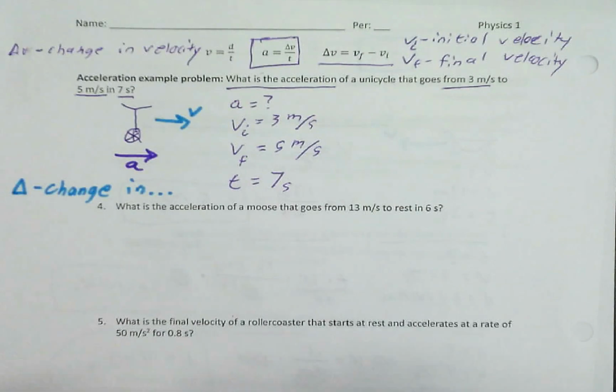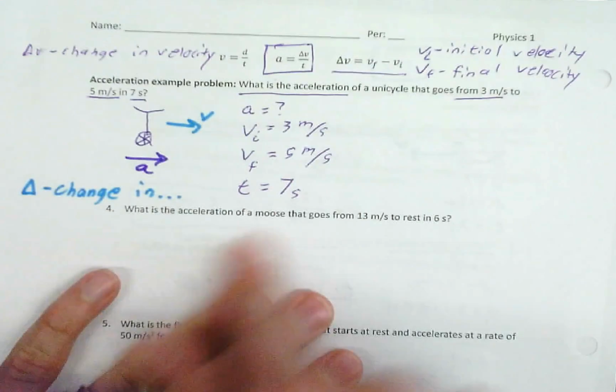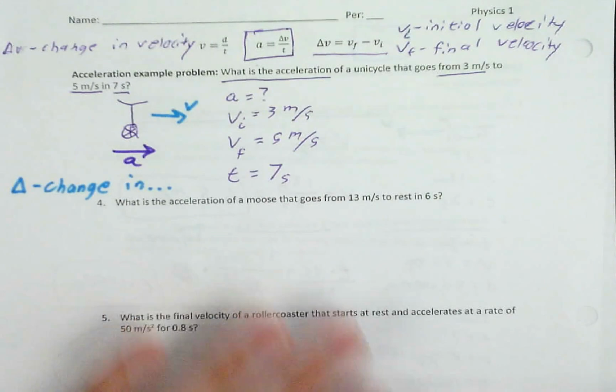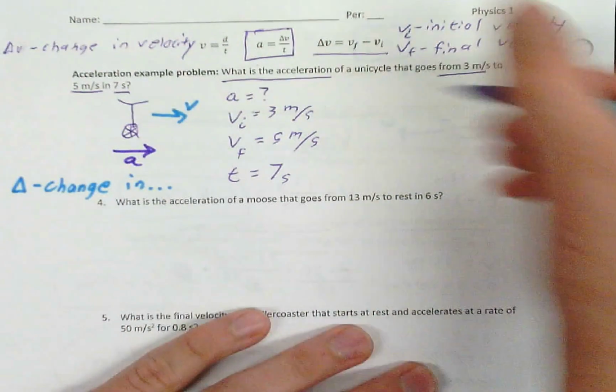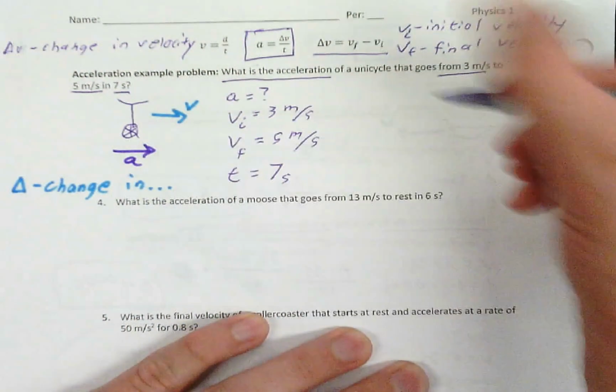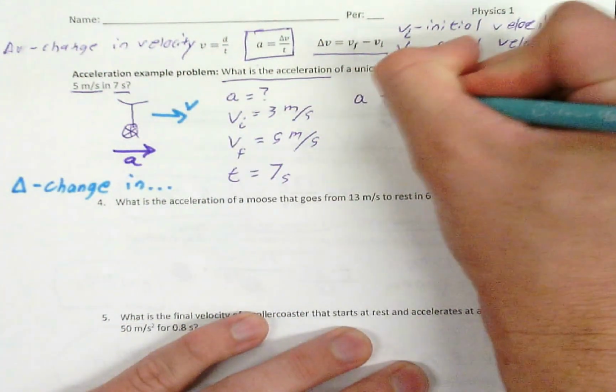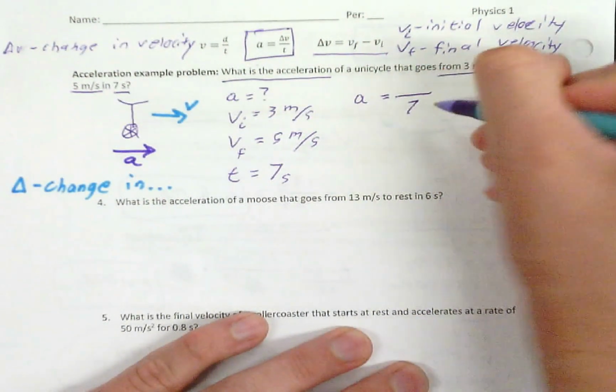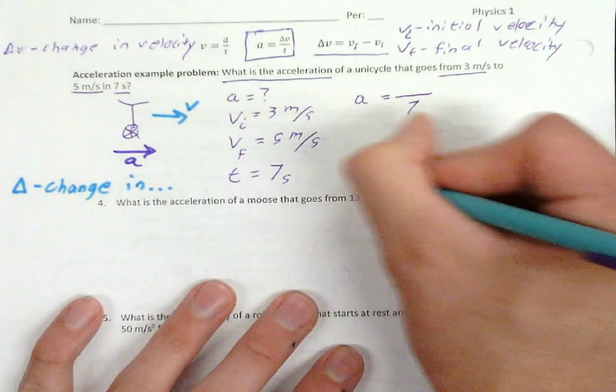So here's what it'll look like for me. Again, minimum setup. Here's my knowns and unknowns. Now I'm going to set up the equations. So I need to know what delta V is, right? So A equals delta V over T. T is 7 seconds. So I need to figure out what delta V is. I'm going to do that down here.